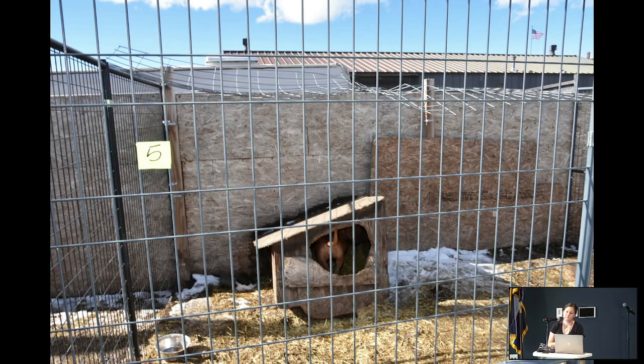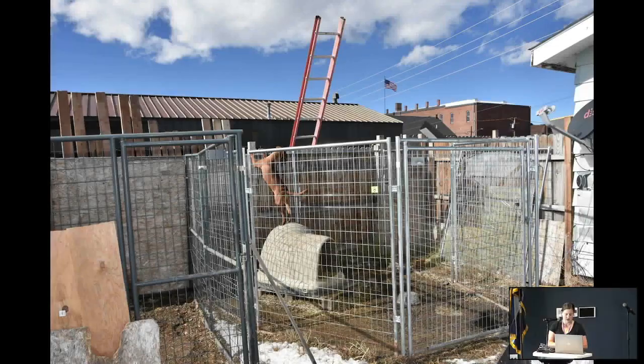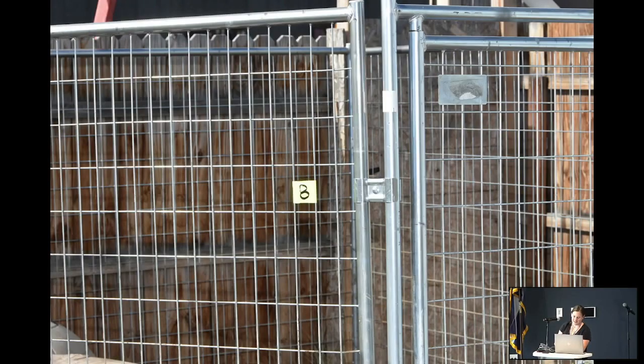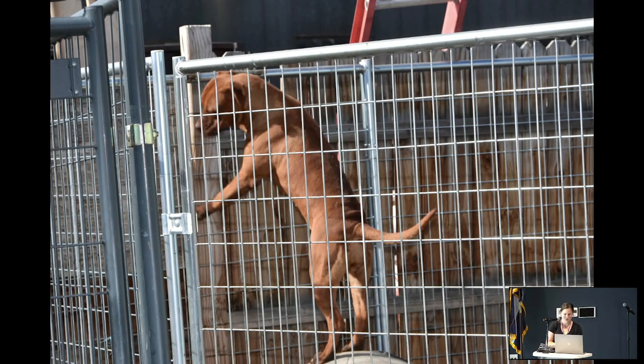And I was trying to photograph as best I could as the dogs were moving as well, just to show if there was anything that we could see as they were coming out of the pens. Pen 5 with both of those guys. Pen 6 and 7. This is our escape artist. He was my favorite. So I'm surprised that he hadn't gotten out yet by the time we got there.